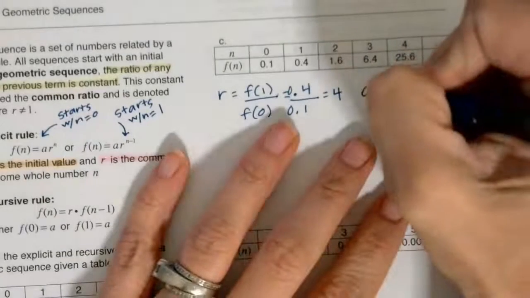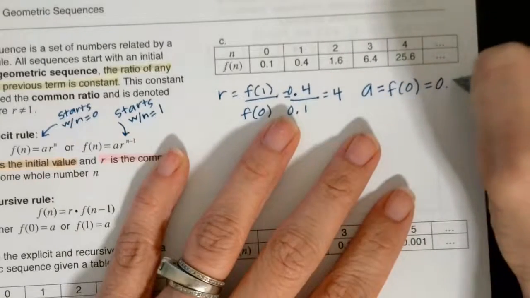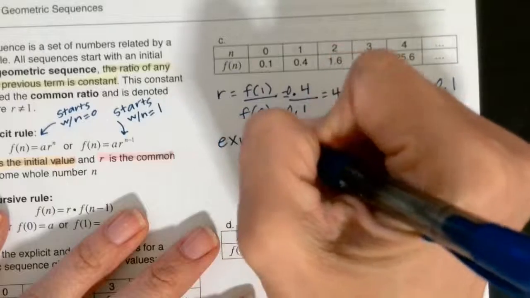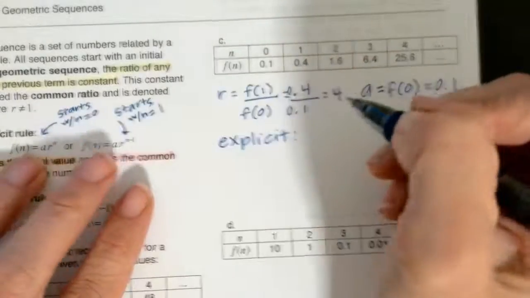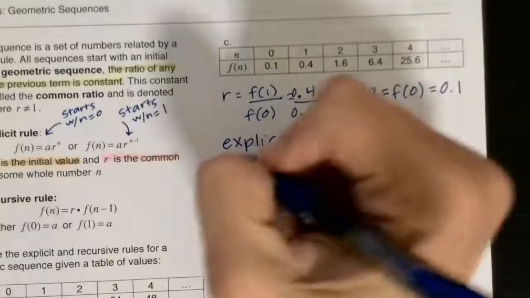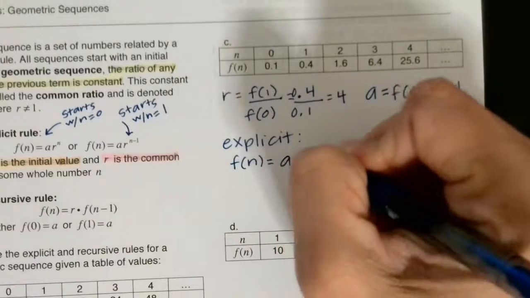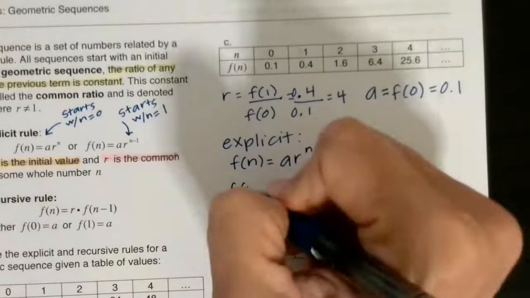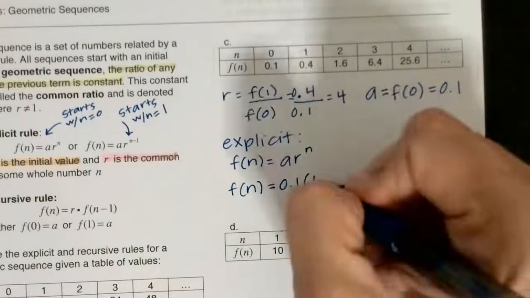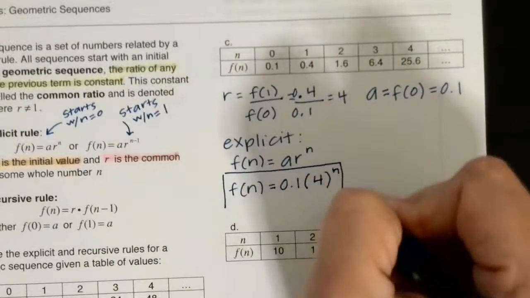And our a value, which is our initial value, is f of 0 in this case, and it's 0.1. So let's go ahead and do explicit. Which rule are we going to use? The one on the left over here or the one on the right? Because this is starting with 0, we're using that one. So f of n equals a r to the n. f of n equals 0.1, r always goes in parentheses, and that is it right there.